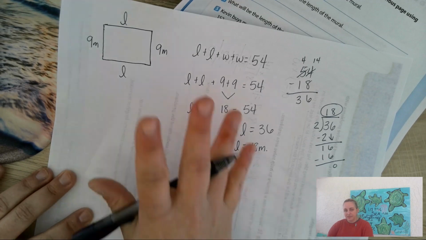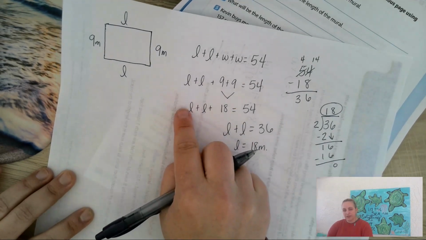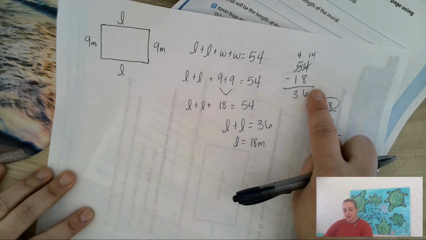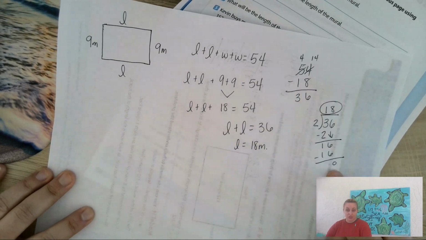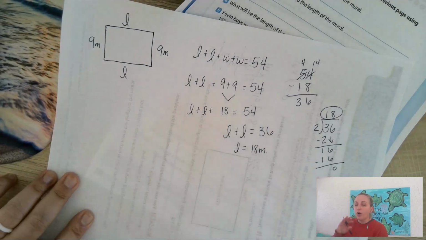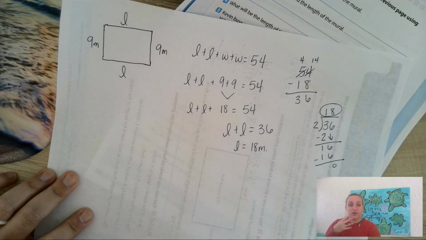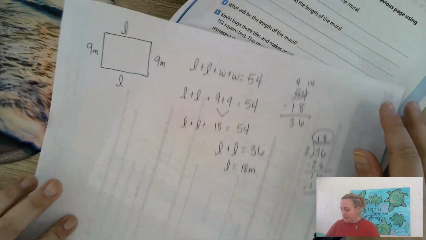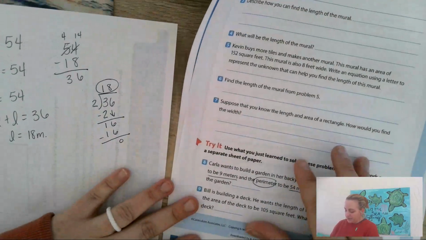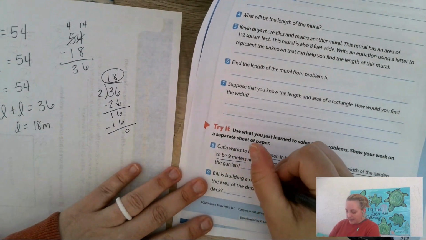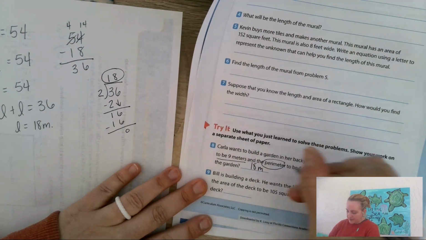It took a few steps to get there. I have to know this formula. I'm still having to do subtraction with regrouping. I'm still having to do division. I'm still having to think about my multiplication facts. All of our math skills that we learn aren't individual skills. They all link together. So we have to know all of them. All right? So the answer to number 8 is going to be 18 meters.